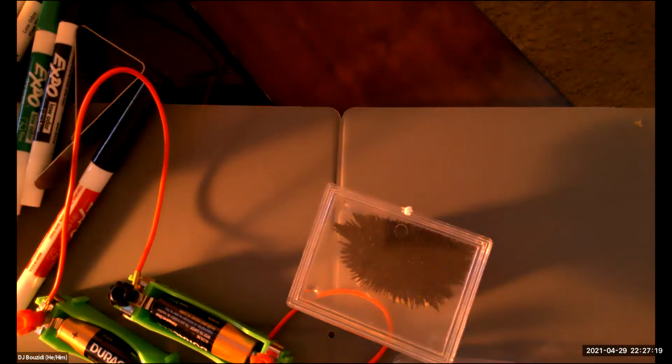Is this improved a little? It's a little better, yeah. Okay.